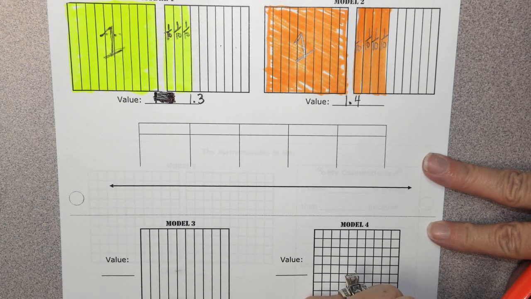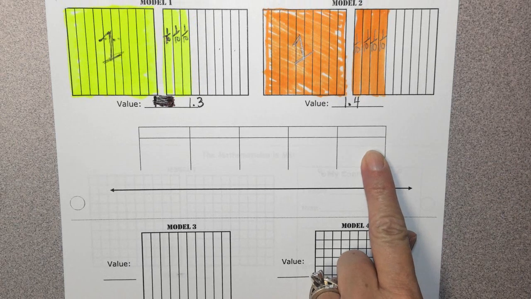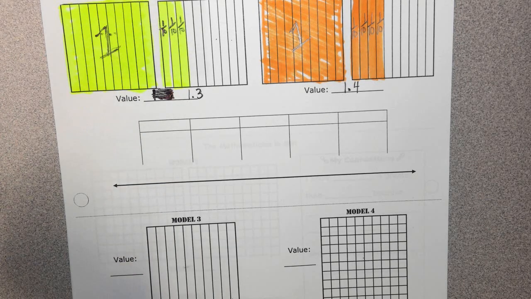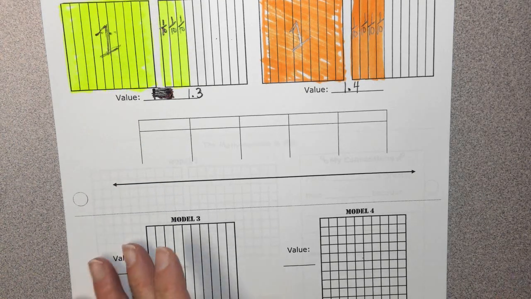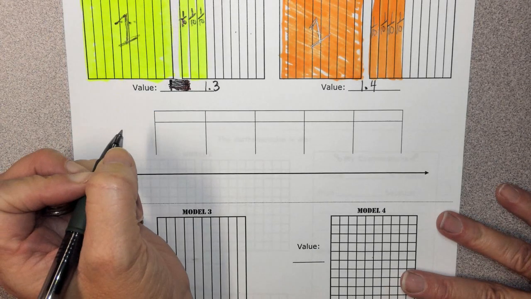Another way that we could compare them is thinking about our place value. And place value is more efficient. It's a little easier, especially when we don't have the models that are provided for us. So right now we're going to actually label this place value chart.